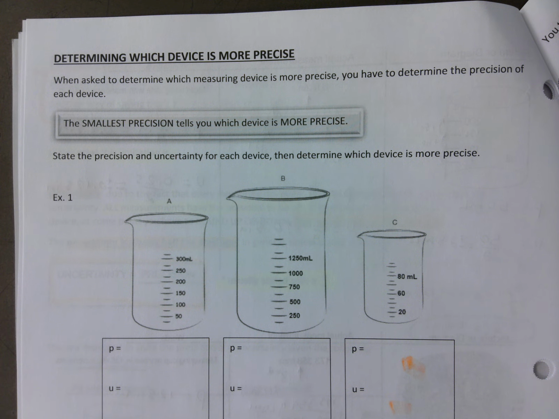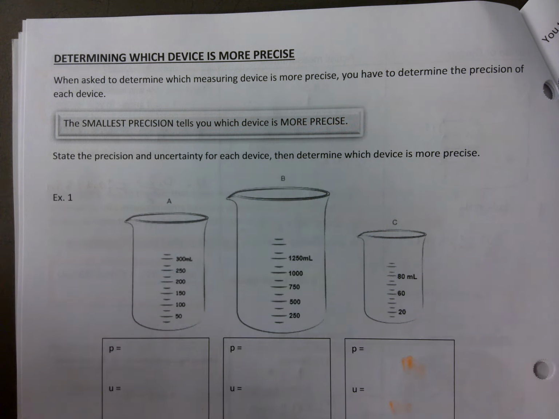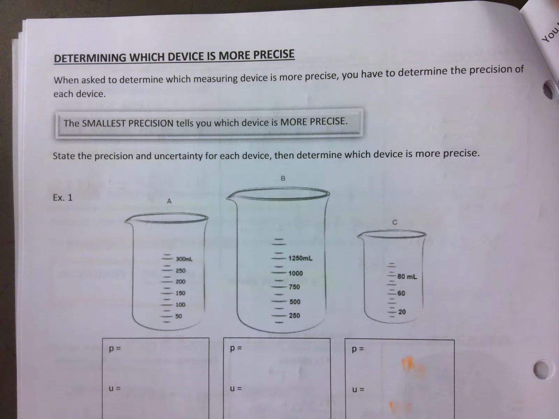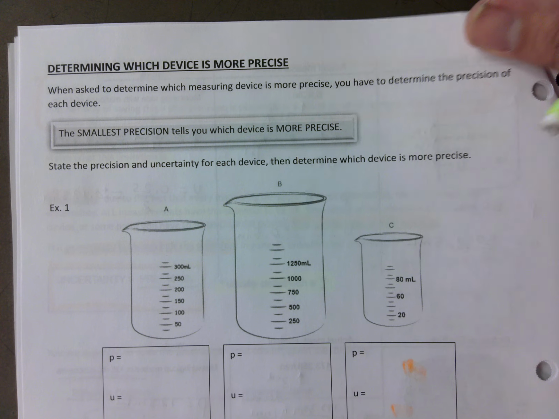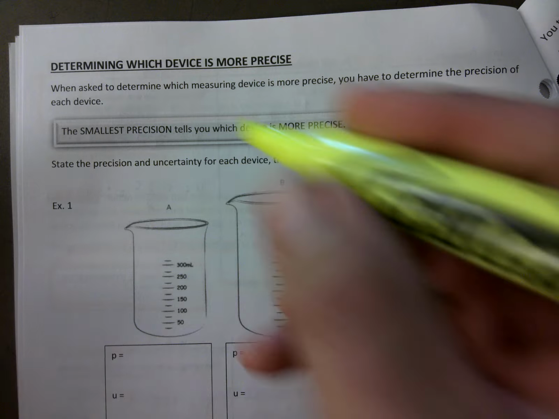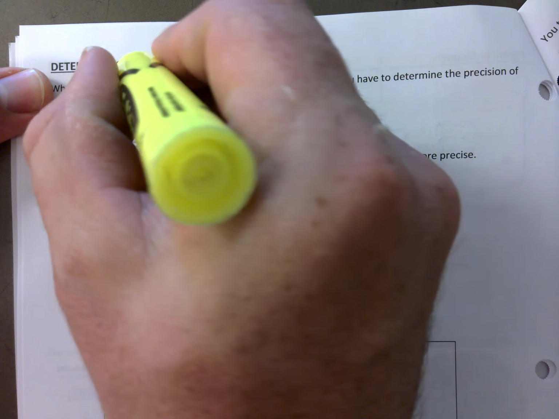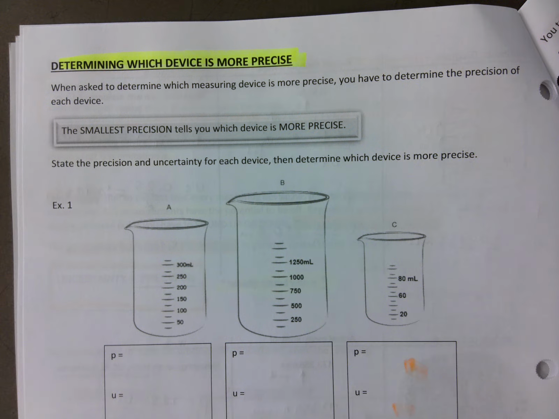So let's figure out which one is more precise. I'm going to try to do two parts to today's lesson. Determining which device is more precise. It actually doesn't have a whole lot to it. I think you already probably understand how to do this already, but this is the official lesson on it.